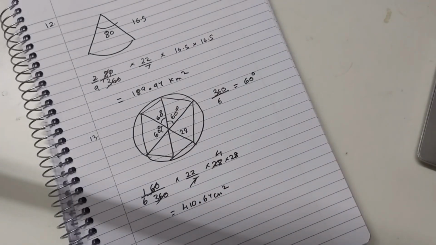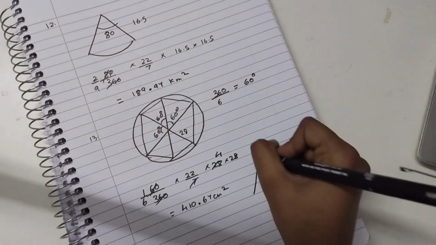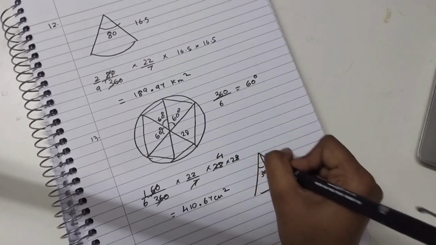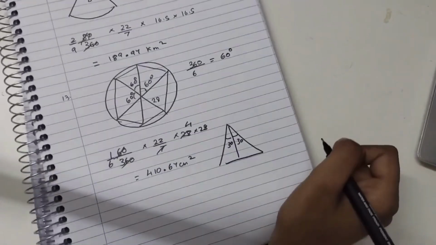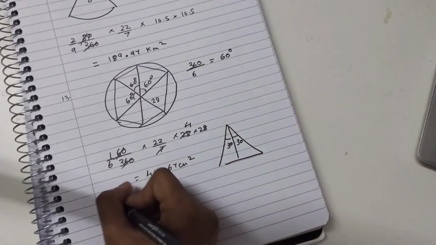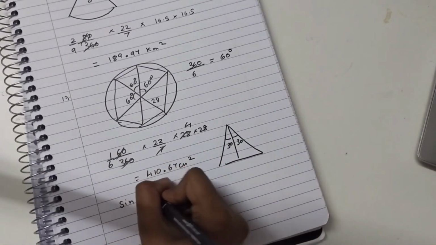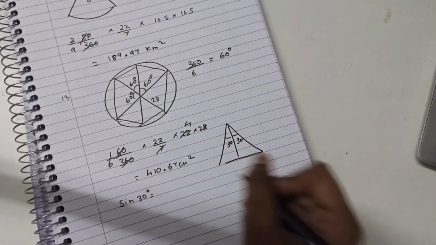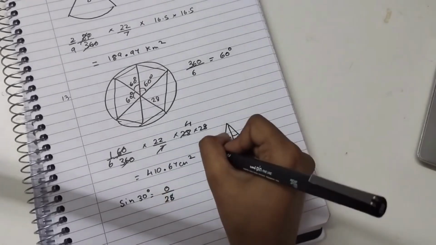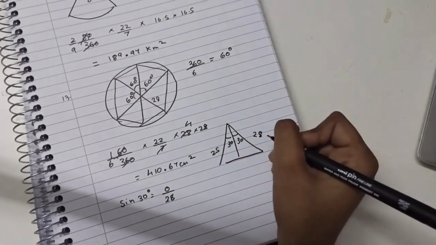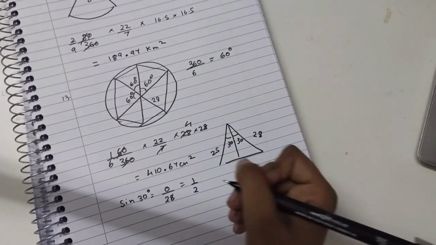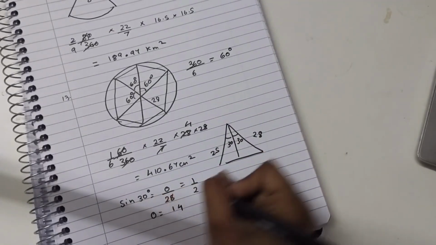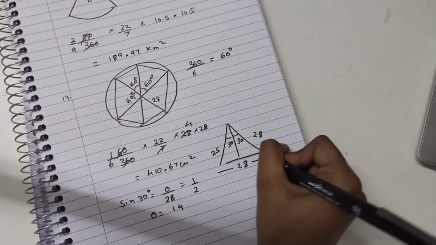Now we need to find the area of the triangle. So this would be the angle bisector. So both of these angles will equal 30 degrees. So we need to find sine 30 degrees, which is equal to opposite over hypotenuse, which is opposite over 28 centimeters, which is equal to 1 over 2. So the value of the opposite would be 14, but the whole base would equal 28 centimeters.